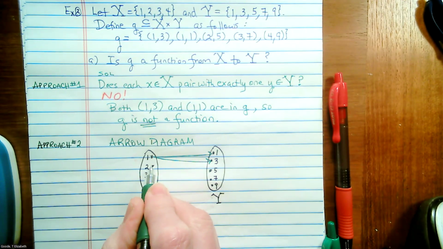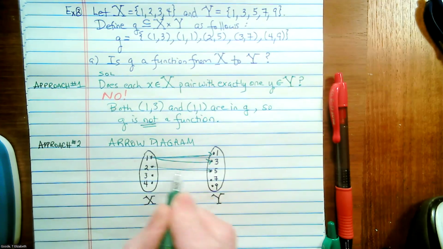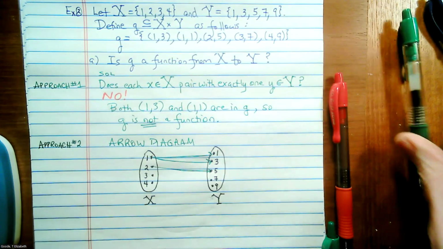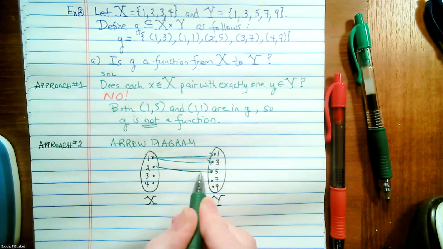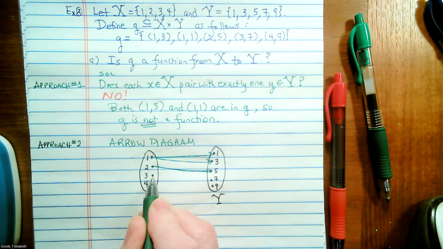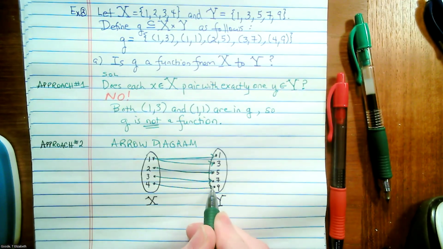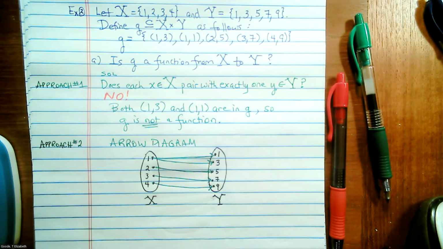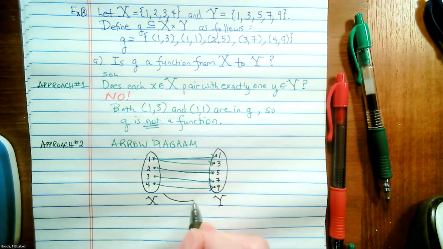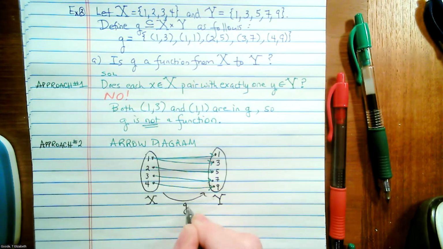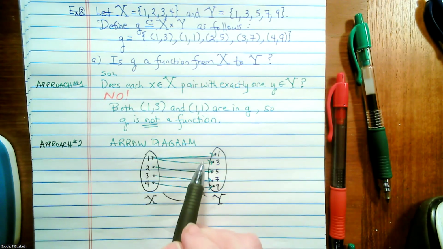If we want to just be complete, 2 maps to 3, right? And that pen isn't very dark. 3 maps to 7, and 4 maps to 9. It is a subset of X cross Y. But this particular arrow diagram, G, is certainly not a function because of this problem.